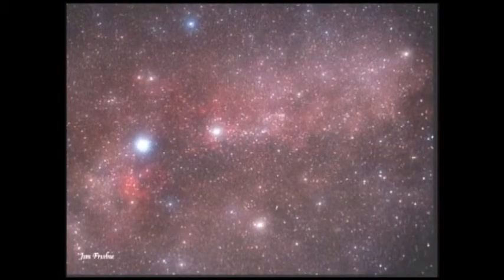Okay, this is another one that we're taking with just a normal telephoto type lens, but this time on a mount that's tracking. This is the constellation Cygnus, which is a summer constellation. When we look up in the night sky with our naked eyes, we'll see the 4 bright stars that form what's sometimes called the Northern Cross. And that's about what you'll see.